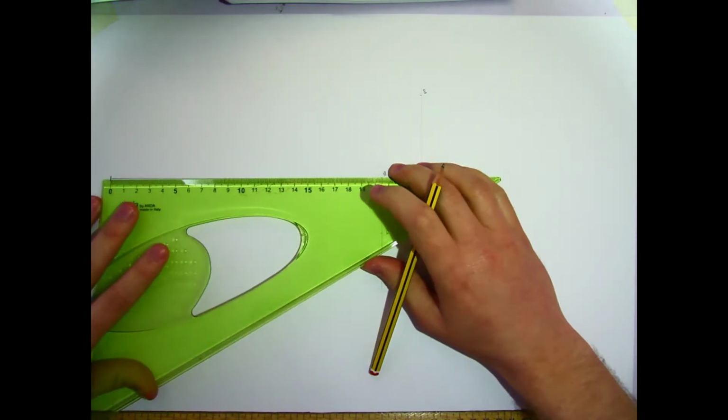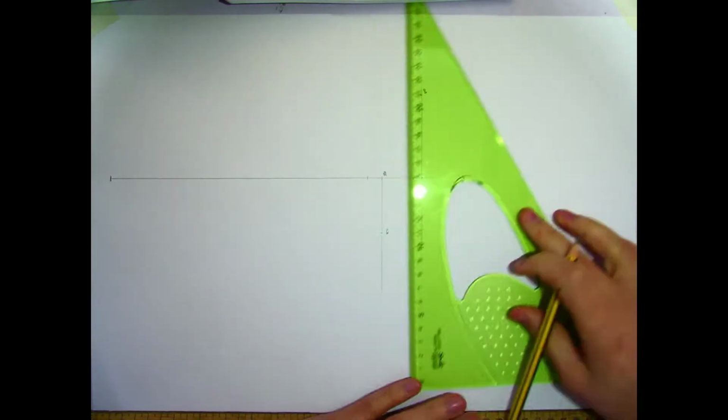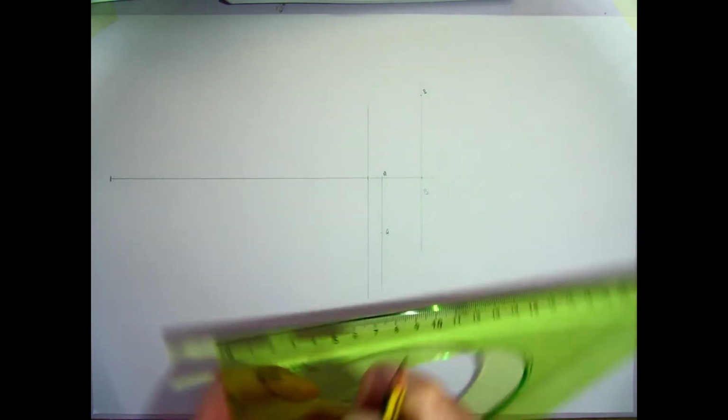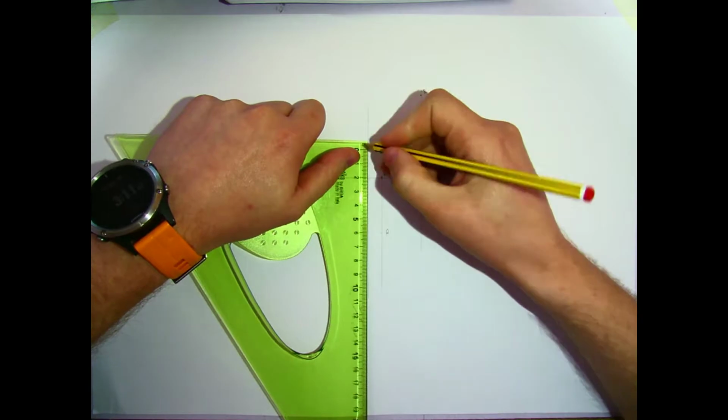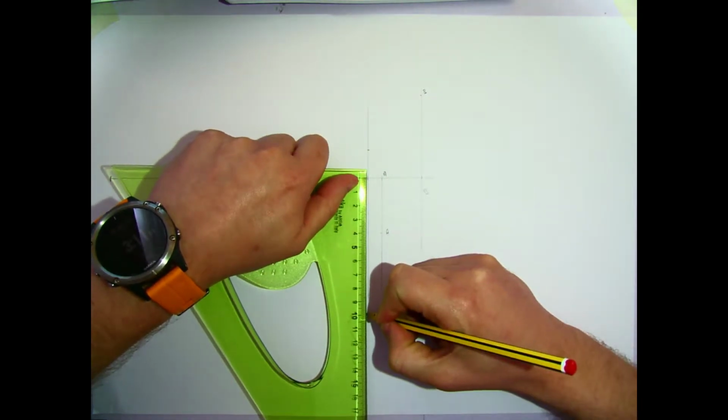C is 195, altitude of 20 and distance out of 100.